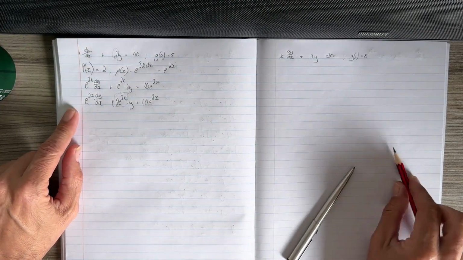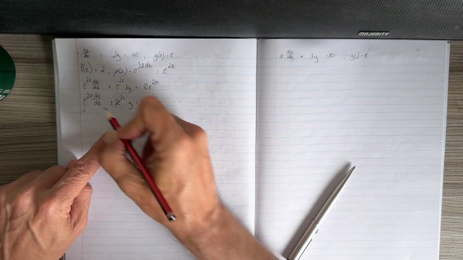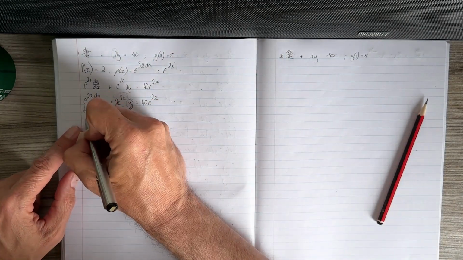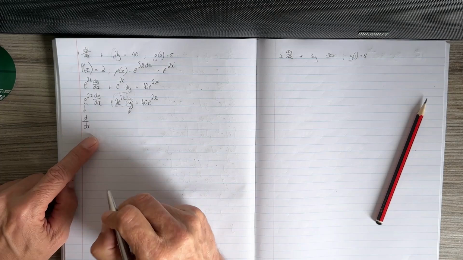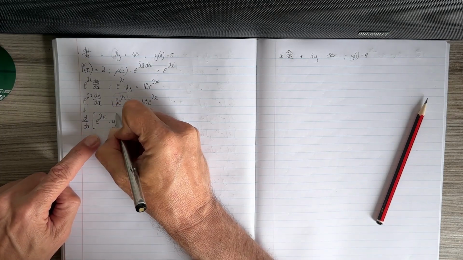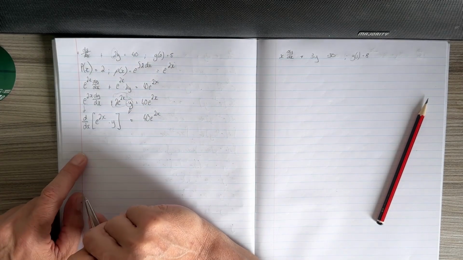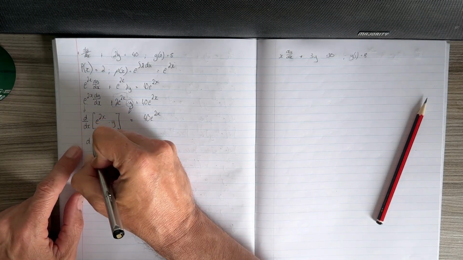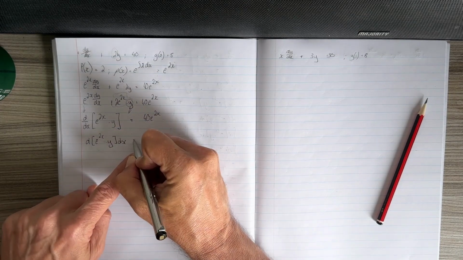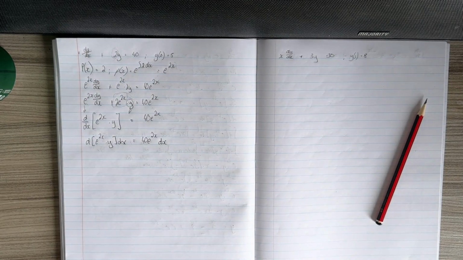So now we're going to take two terms. We're going to take this term here, the e to the 2x, the integrating factor, and this second term here. And we're going to do this. We want the derivative with respect to x of the e to the 2x times y to be equal to 40 e to the 2x. Let's break this. d of e to the 2x times y dx equals 40 e to the 2x dx. That's why we had to break that derivative.